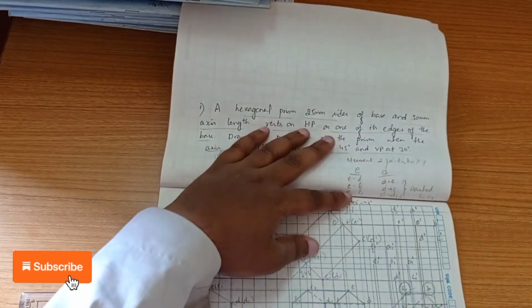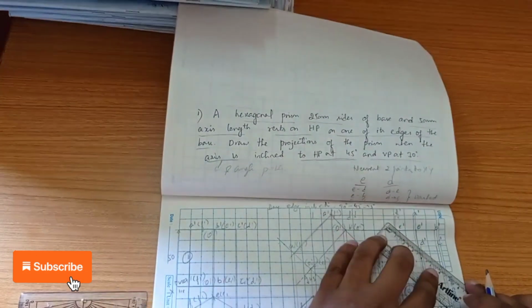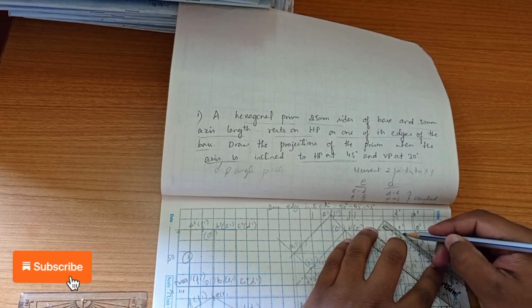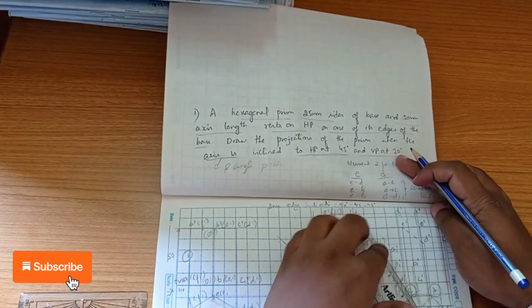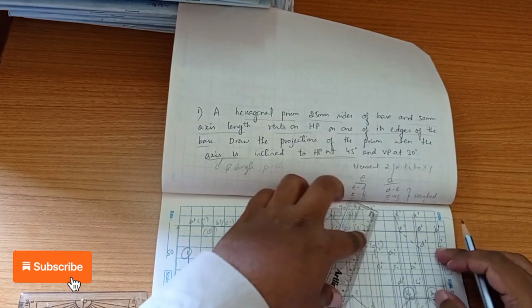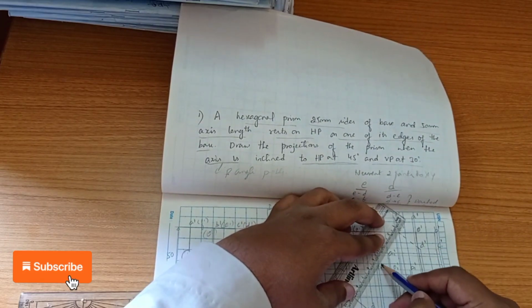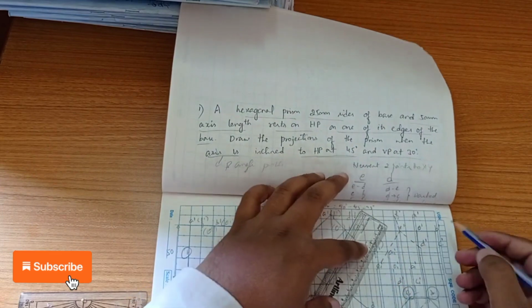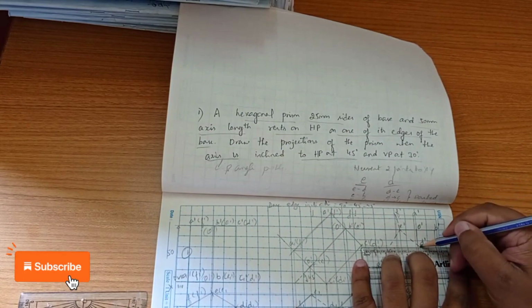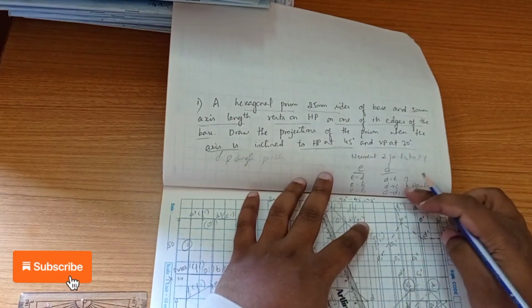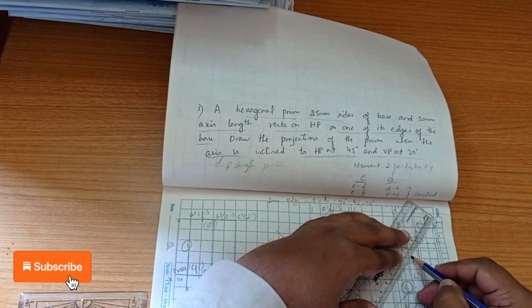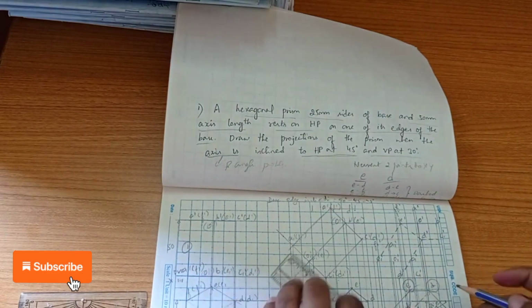First we are going to complete the dashed lines here. E to D, that is E dash to D dash. Then E to F, you can see that. And then E to E1. Now D to C is done. Now D to D1. So these are the dashed lines done.